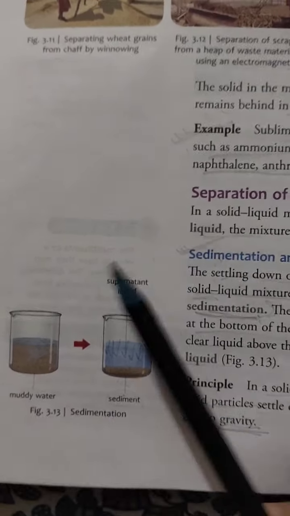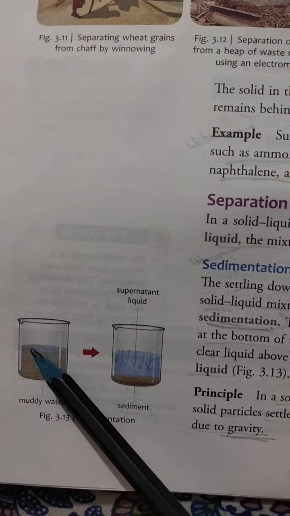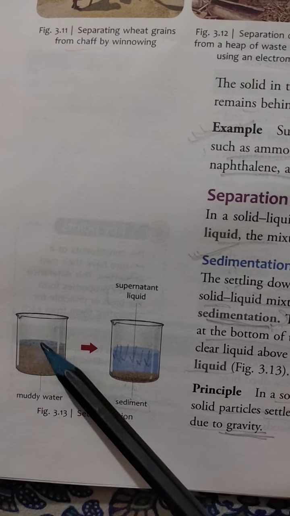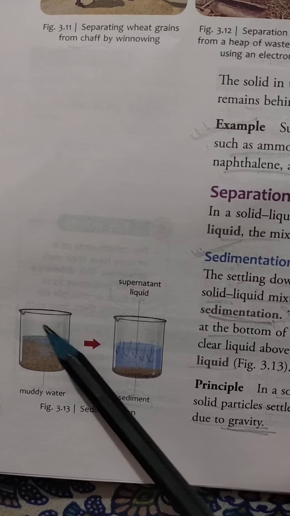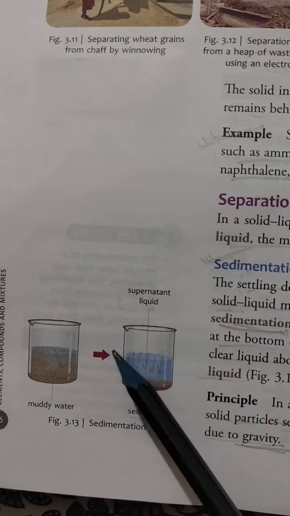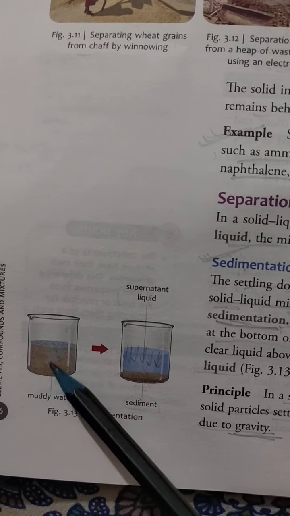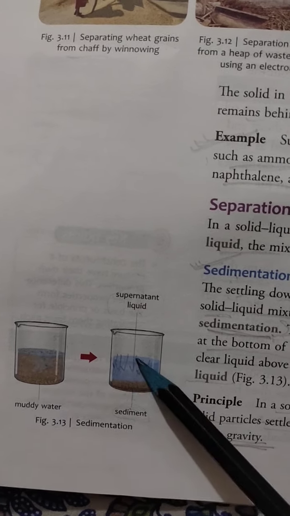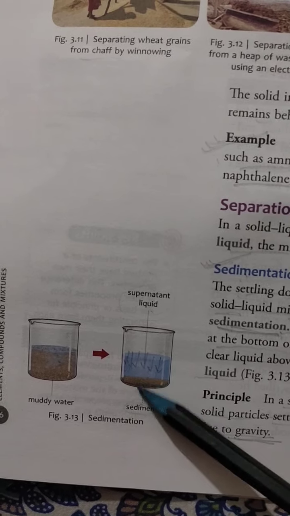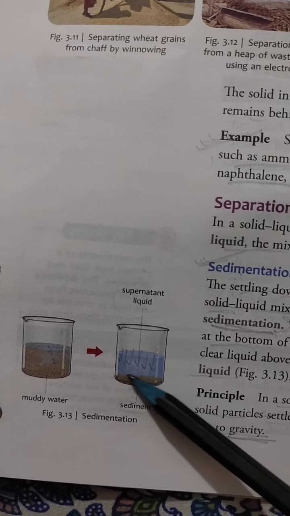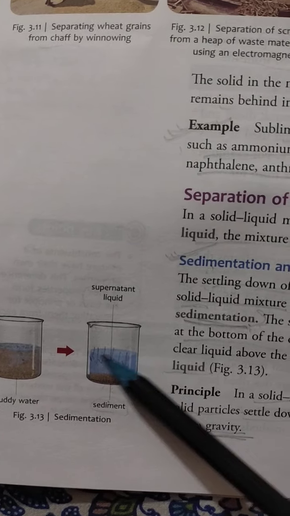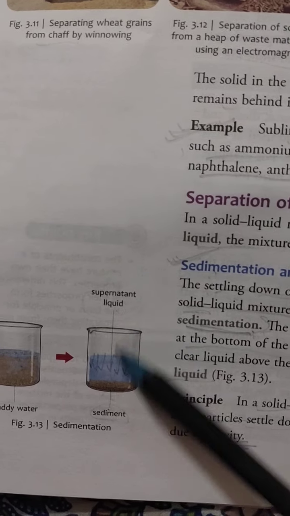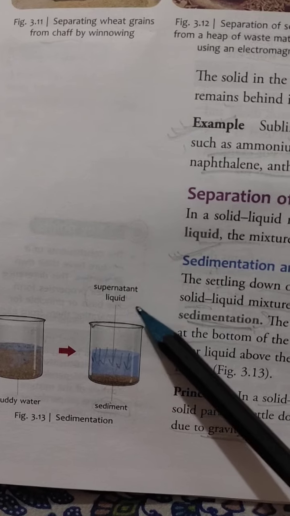You see in this figure 3.13, this is the muddy water. Okay, इसके अंदर soil particles हैं और liquid है, that is water. After some time when it is left idle, what happens? These solid particles or the mud, ये नीचे sediment के फॉर्म में कलेक्ट हो जाता है और ऊपर क्लियर वाटर, क्लियर लिक्विड सुपरनेटेंट होता है. तो दिस वाज सेडिमेंट एंड दिस इज द सुपरनेटेंट.